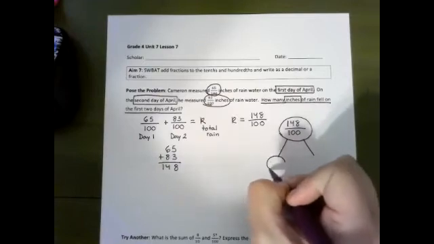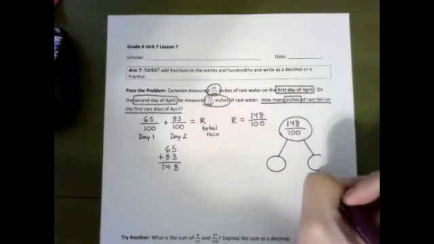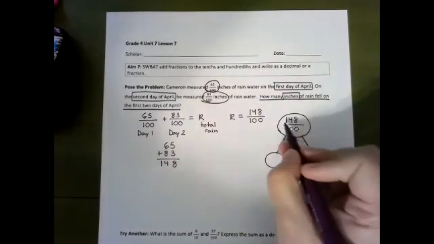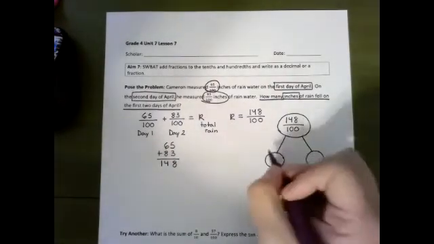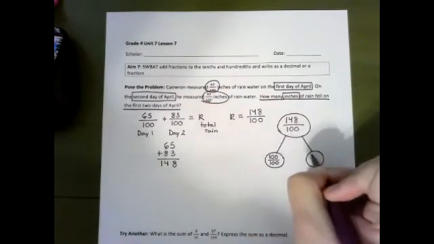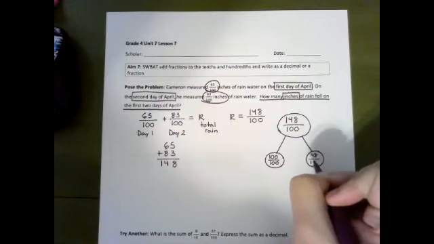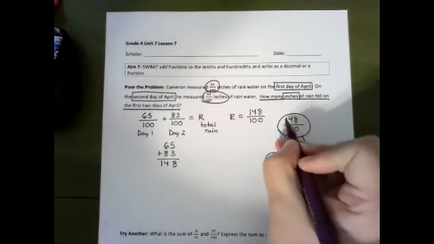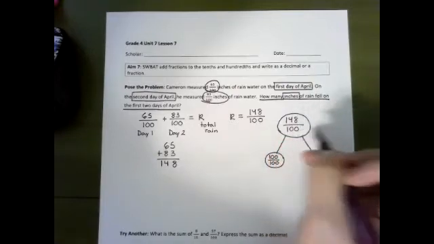We can break that into 2 parts. And we can think about what we remember from expanded notation to do that. 148. We can break that up into 100 hundredths and 48 hundredths. 100 and 48 together make 148 hundredths.